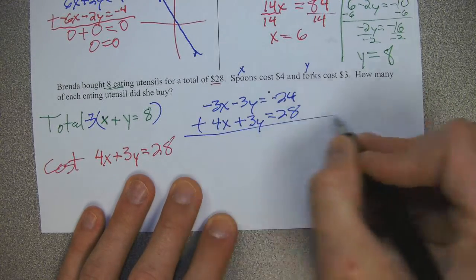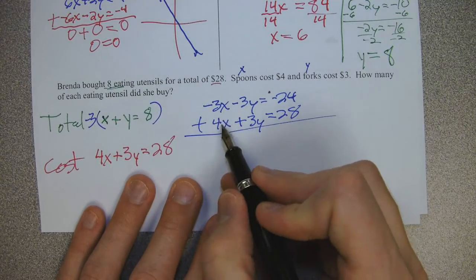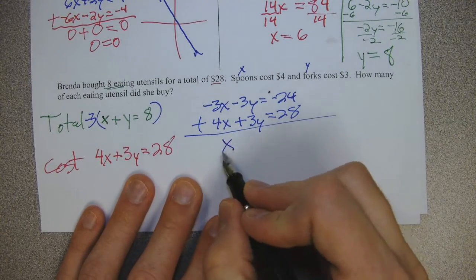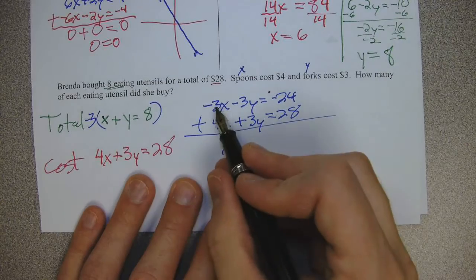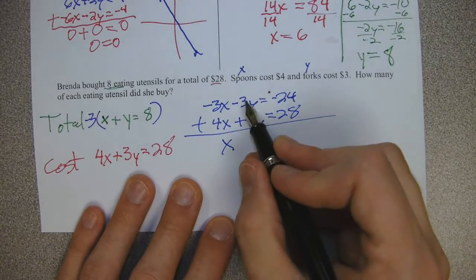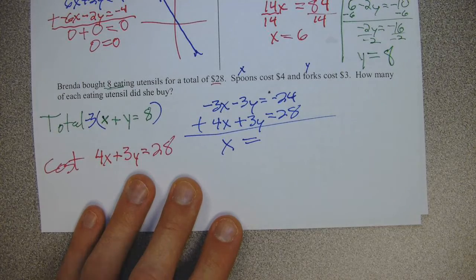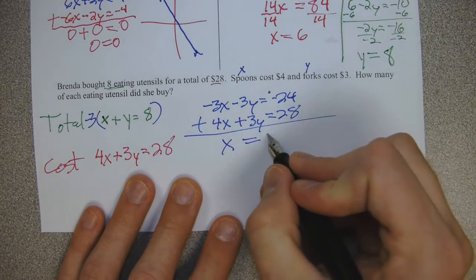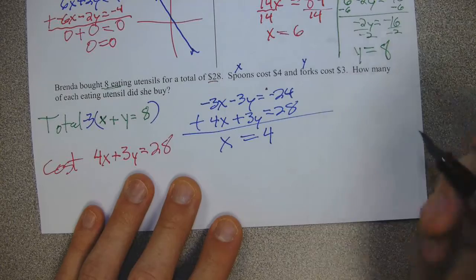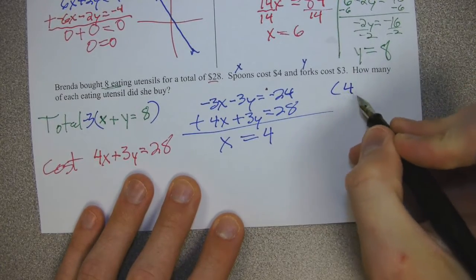So let's add these up and see what we get. Well, -3 added to 4 is 1x, so that's great. We've already eliminated the coefficients there. +3 and -3 zero out. This is turning out better than I had hoped. And a -24 and a +28, well, that is 4. So it looks like for our solution, we have a 4 for the x.